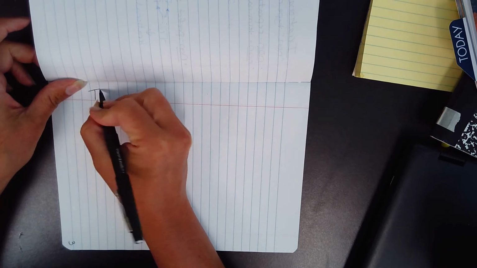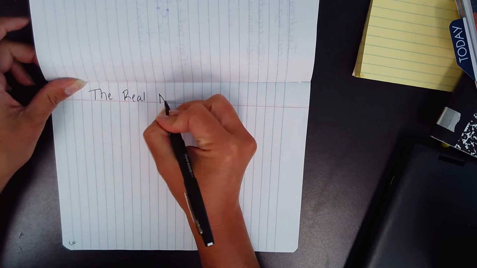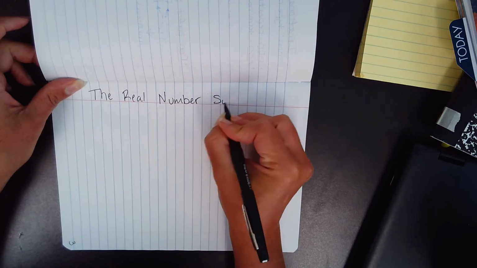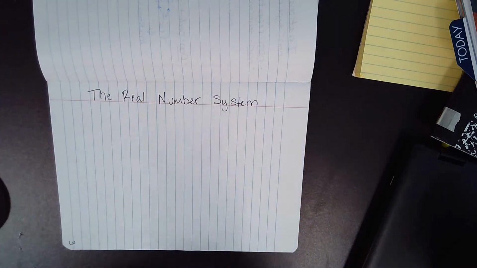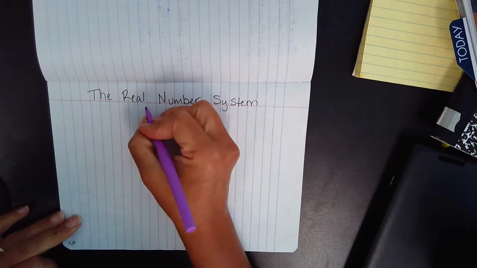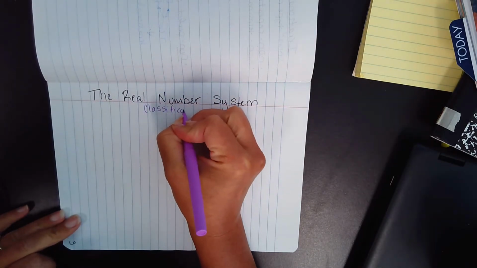But I'm going to label this as the real number system. And underneath that, I'm going to just add the word classifications.